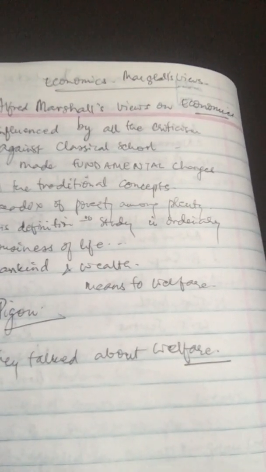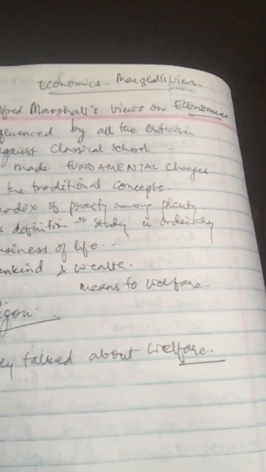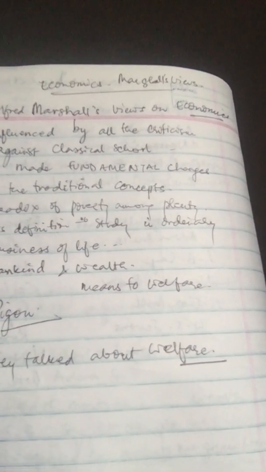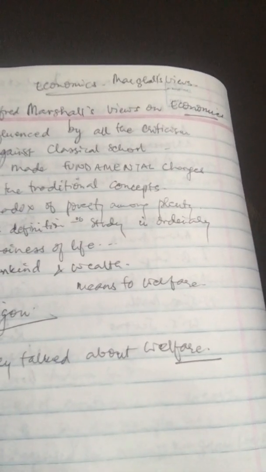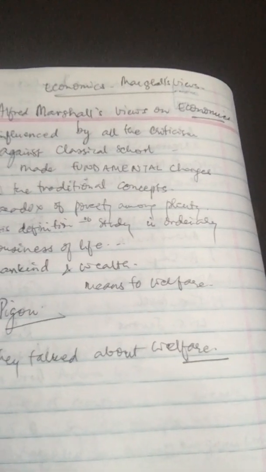Marshall agreed with the earlier writers that economics should be concerned with wealth, which constitutes the material requisites of well-being. By wealth is meant all things, mainly material, which provide the means for existence, comfort, and enjoyment.